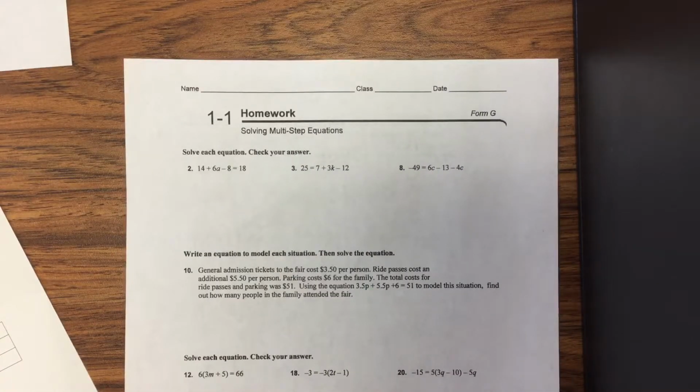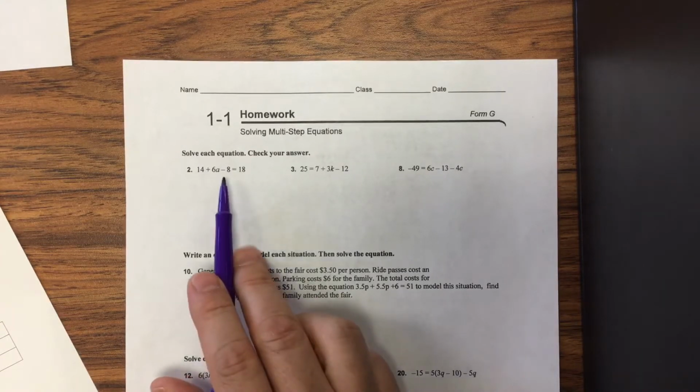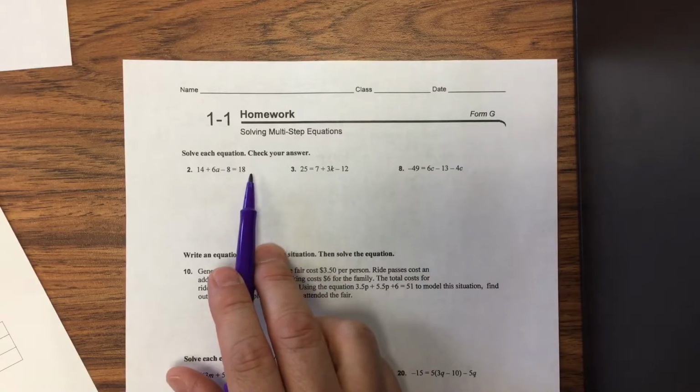Okay, let's jump into some homework. So here's your homework, and let's do some of this together. These first 3 are equations. You need to solve them.